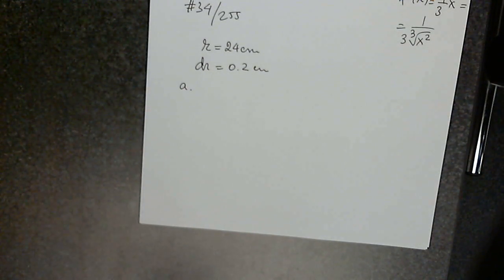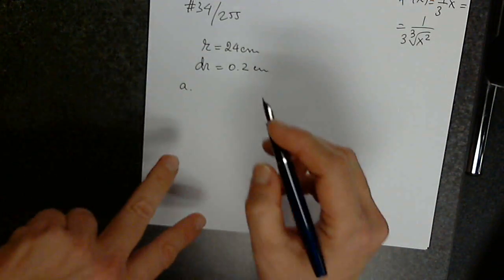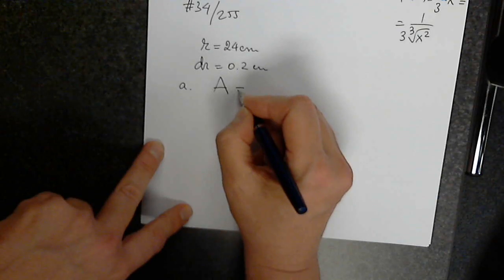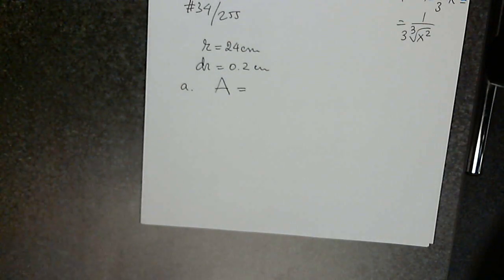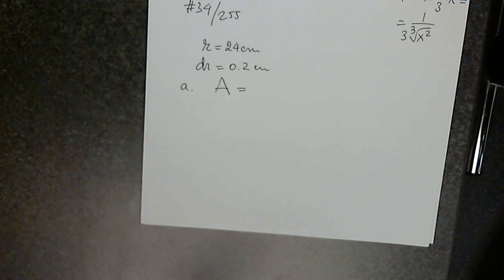Use differentials to estimate the maximum error in the calculated area of the disk. So can anyone give us the area of the disk? And after that, please tell me what we are asked. Use differentials to estimate the maximum error in the calculated area of the disk. It should say estimate. Oh, okay, I'm sorry, it does.